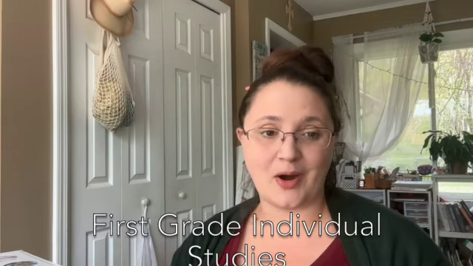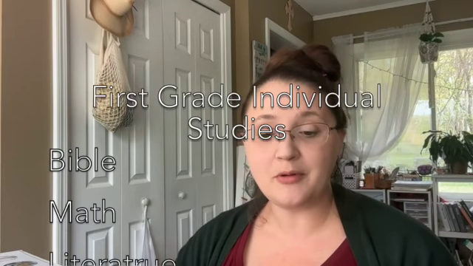I'm trying to see if there's anything else. We will have some other studies that she will be doing, but they will be part of our morning time or family studies, and I'm not going to share those right now because I don't have all those materials. But that is our glimpse into our first grade. We have Bible, math, literature, language arts, and science and history are the things she does on her own. Other things that I don't have for you to see are piano.